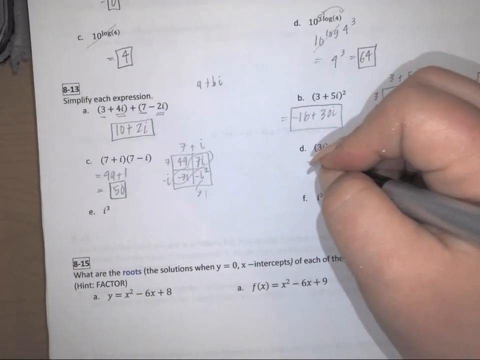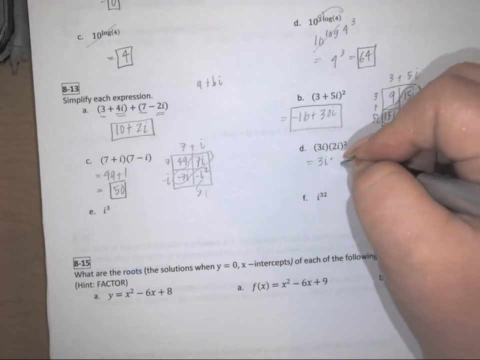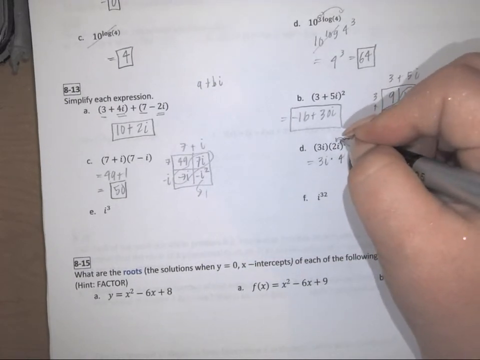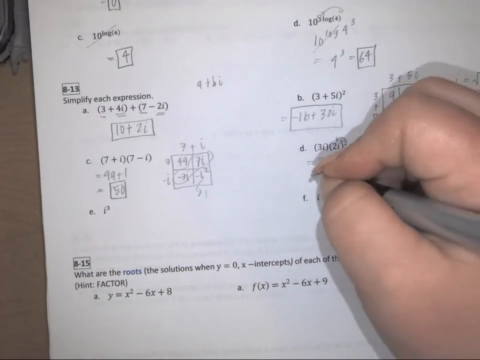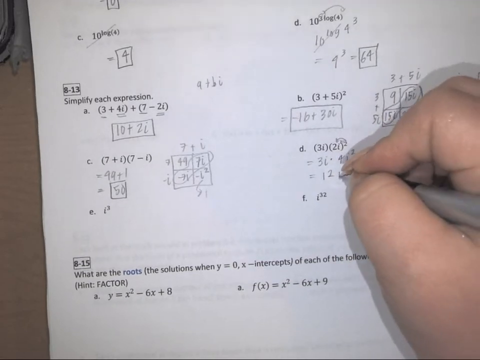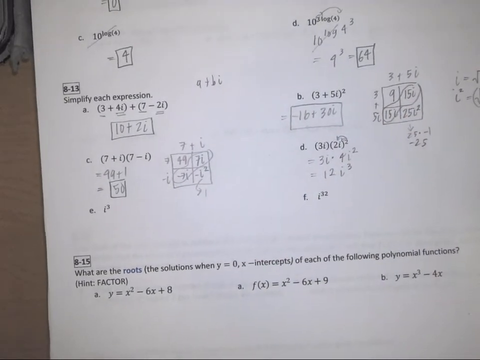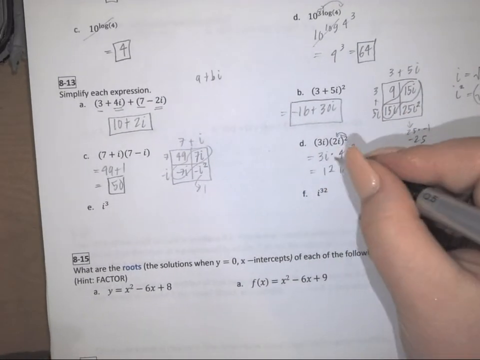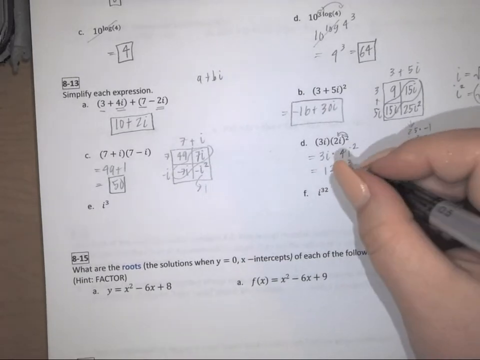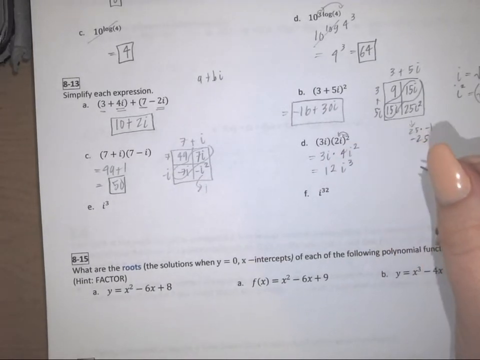Okay, so this becomes 3i times, this distributes to both, so 4i squared. Then that becomes 12i cubed. So 3 times 4 is 12. And then i times i squared is i cubed.